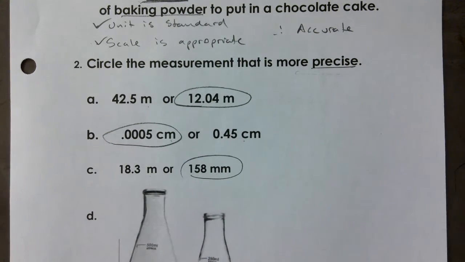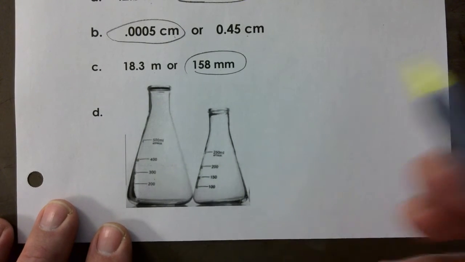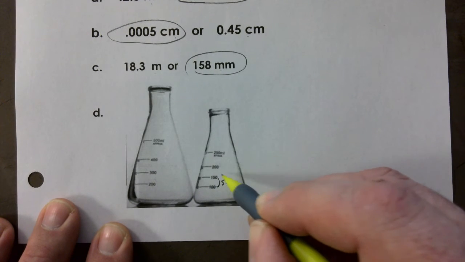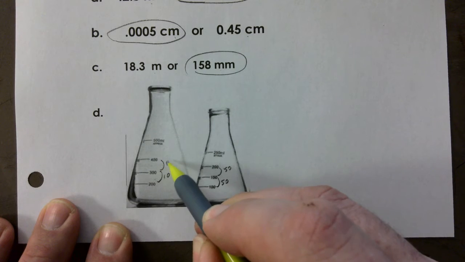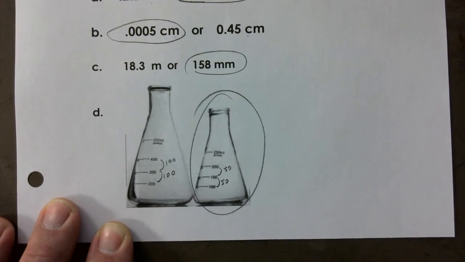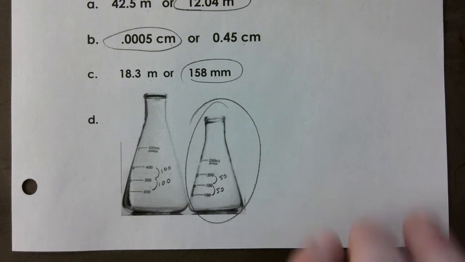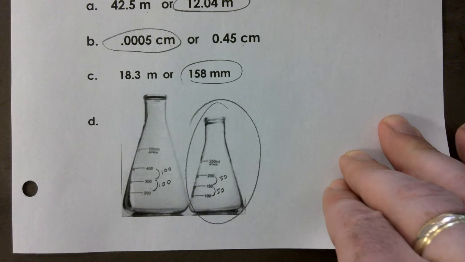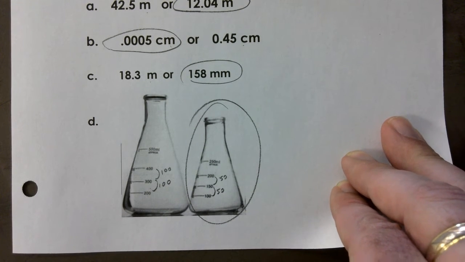So don't look at the actual value, look at how precise it is. What is the smallest increment it can possibly have? Between these two, this one is going up by 50 every time. This one is going up by 100 every time. So this one is more precise. Even though it's smaller, it's more precise. That's quite often the case, right? Something that is smaller will need to be precisely calculated to make sure it fits.